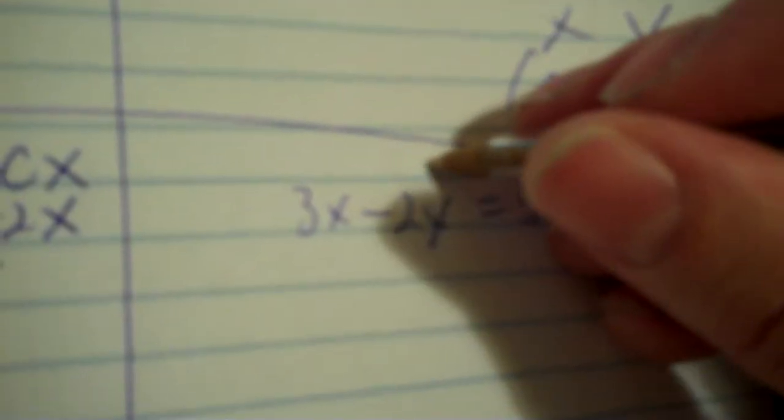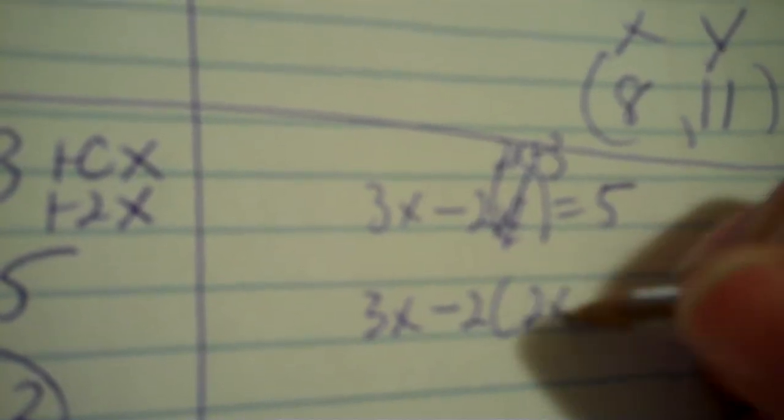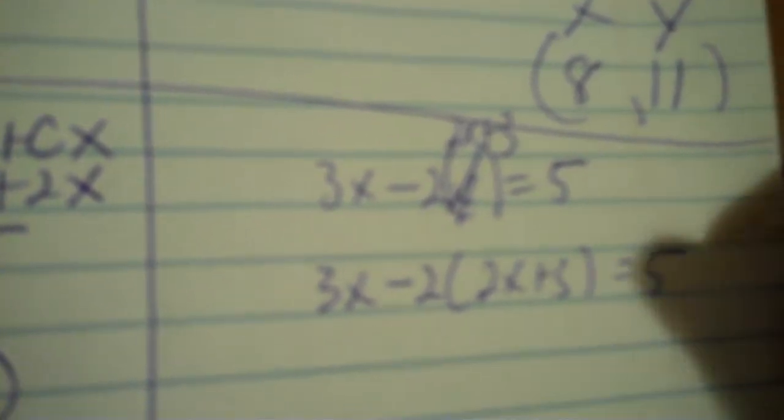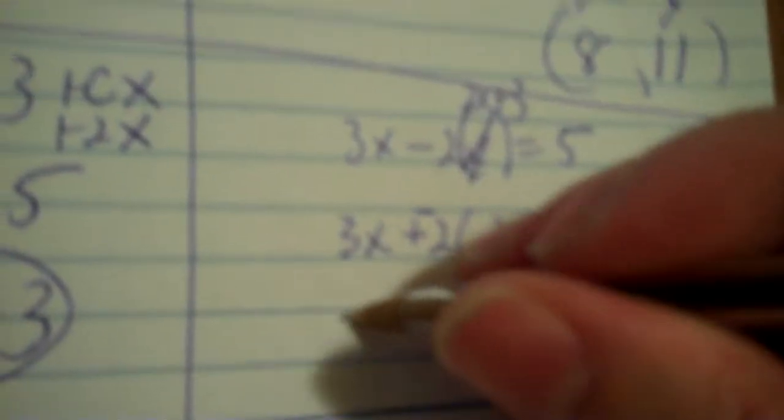Okay, so we're going to replace the y now, since that's the base variable again. So it's equal to 2x plus 3. So we have 3x minus 2 parentheses 2x plus 3 equals 5. Okay, we drop the 3x down, then we start multiplying the negative 2.